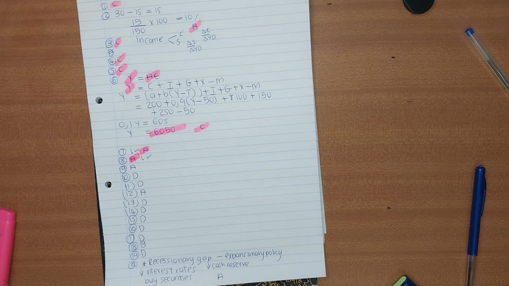Then we go on to question 9. Question 9 says, refer to the following figure. Suppose that the short run aggregate supply is initially SA1. If the oil price doubles, right, the following will occur.